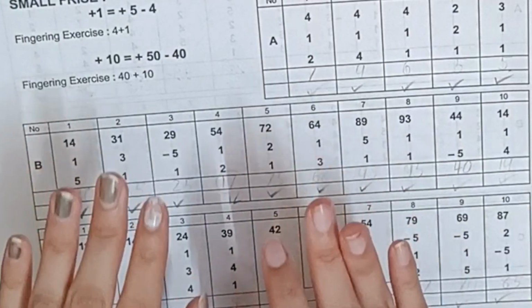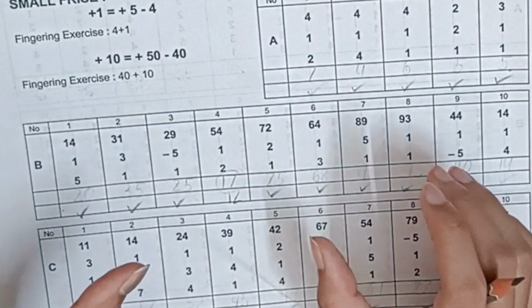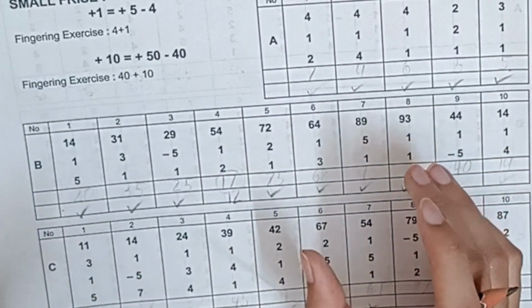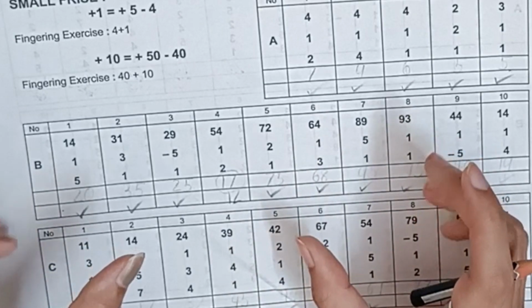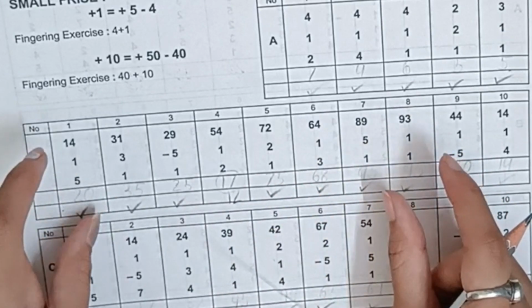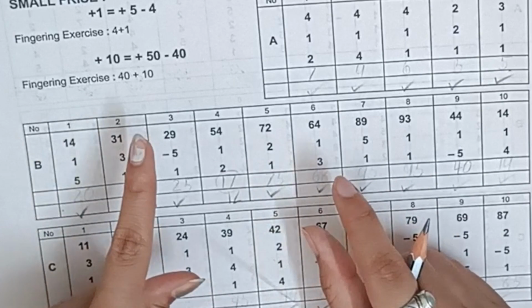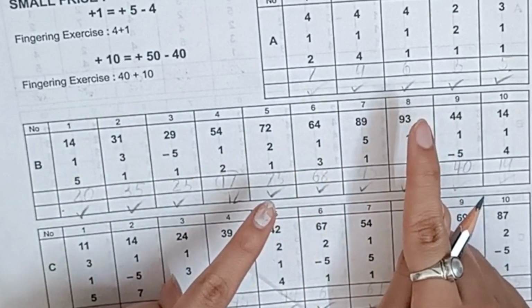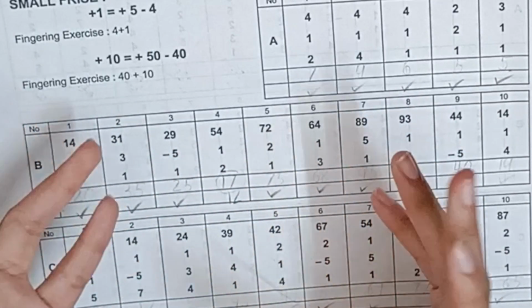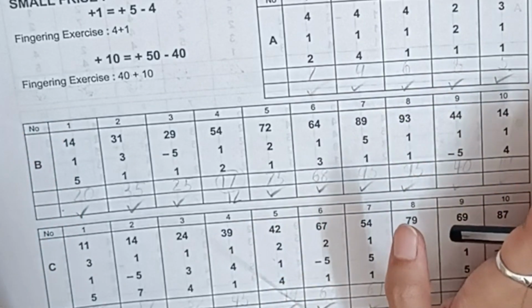Last class I told you one small thing, how to understand the difference of usage between big friend and small friend formula. For big friend the simple line was, if 5 is busy, use big friend formula. If 5 is free, then obviously you will use small friend formula.